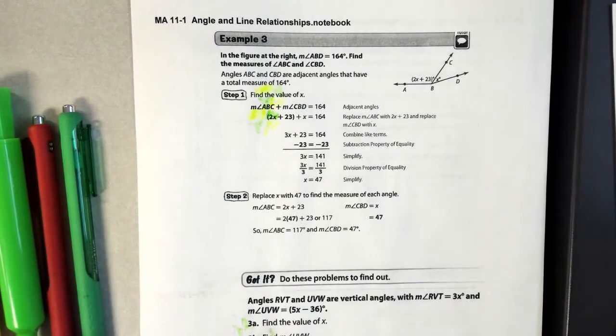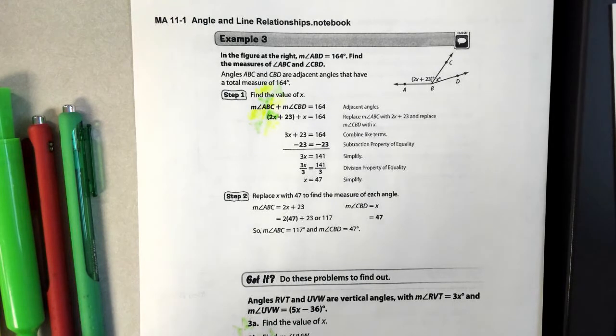Sometimes the angle pairs that we look at aren't one of the special pairs that we've talked about. So they're not vertical or supplementary or complementary or alternate interior or exterior or corresponding, because it's not parallel lines with a transversal. So this is what we're talking about when it's not a specific type of relationship. So it says, in the figure at the right, the measure of angle ABD is 164 degrees. Find the measure of angle ABC and the measure of angle CBD.